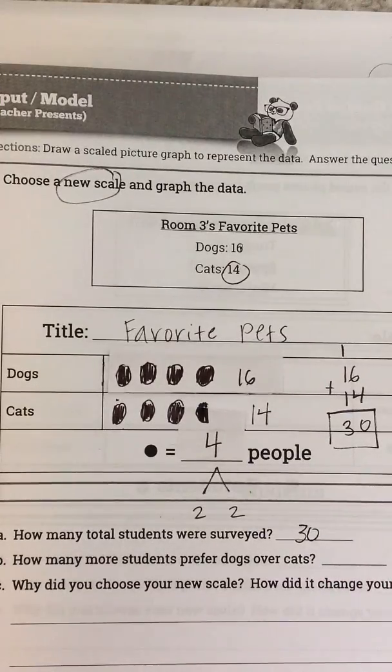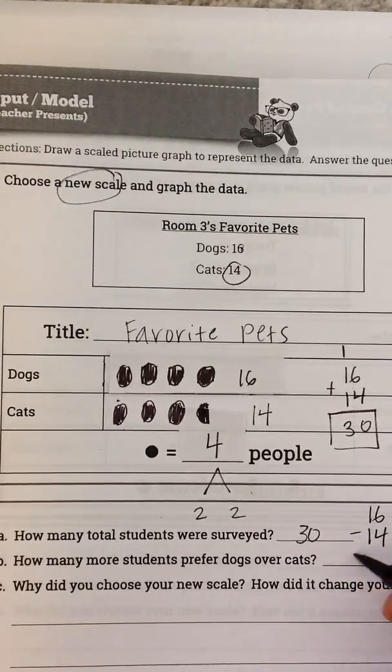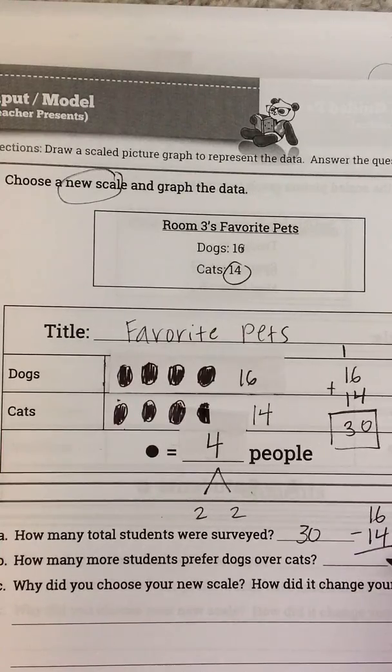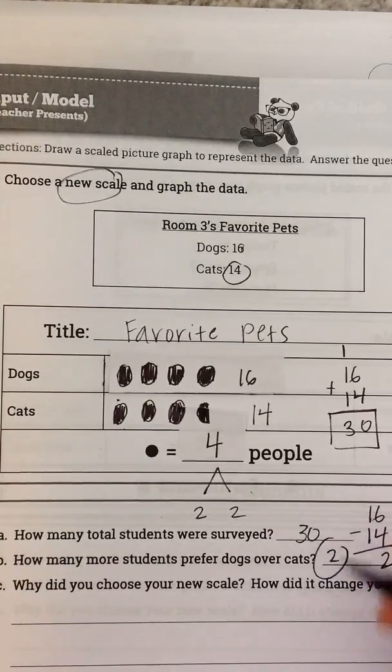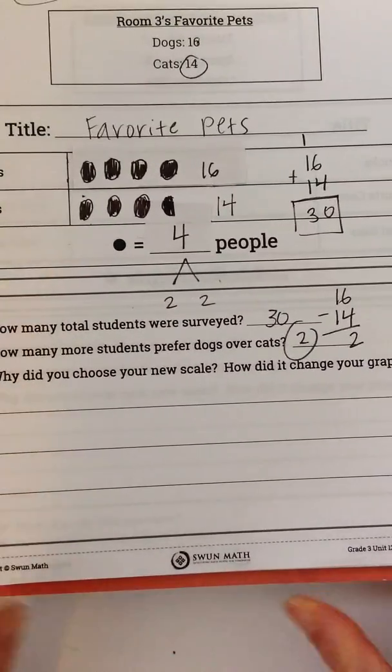How many more students prefer dogs over cats? Well, how many more? You know that you are subtracting to find the difference. So the difference between 16 and 14. Okay, so there's 2 more kids that prefer dogs over cats. And then my last problem, that's the one that I really want to focus on.